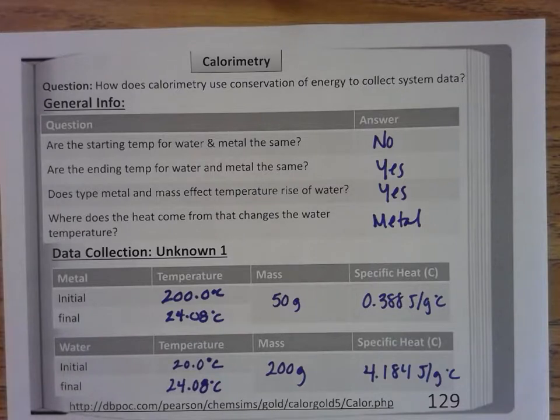So on page 129, we answered these questions from this website, and then we used this simulation to collect data for unknown sample metal 1, and we're going to identify what unknown sample 1 is using our data here.